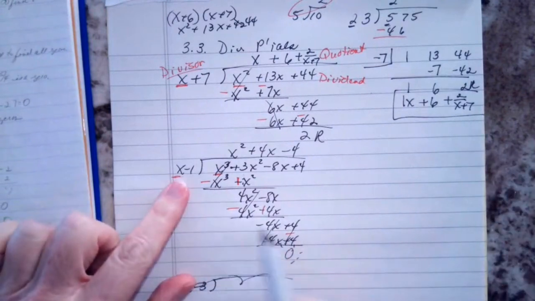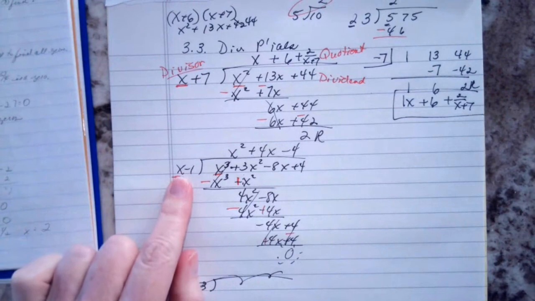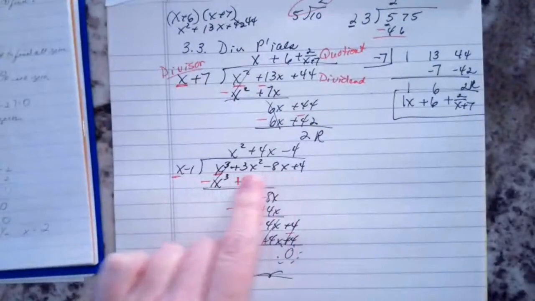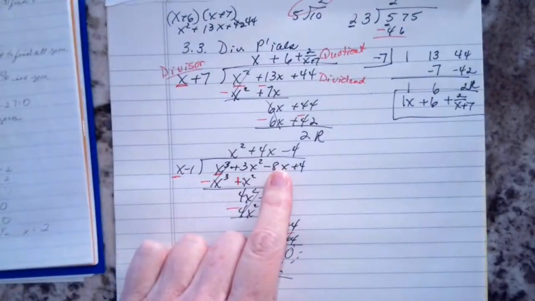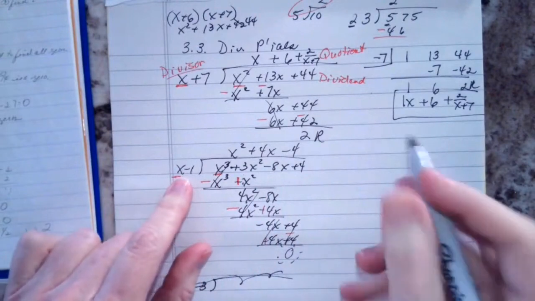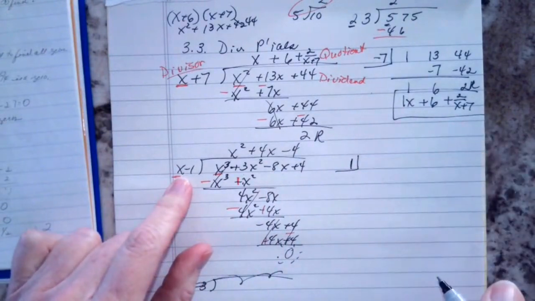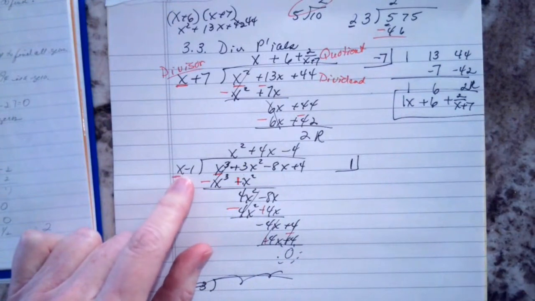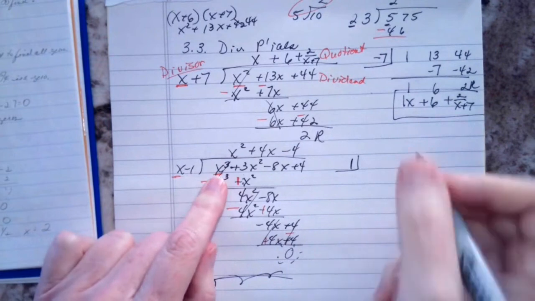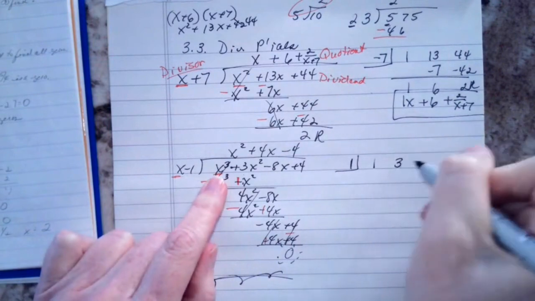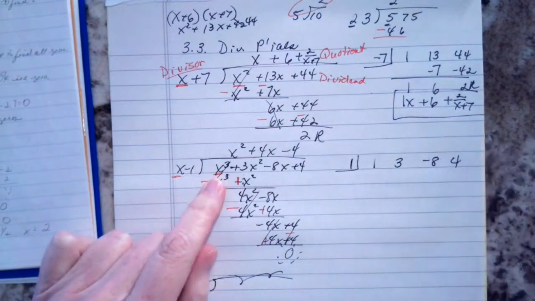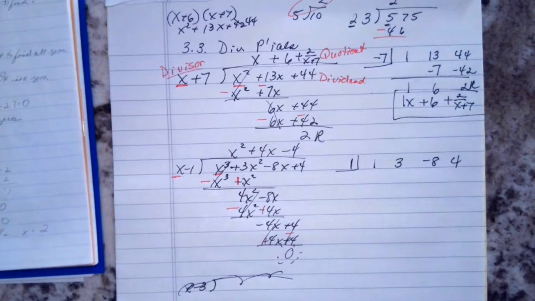Let's do this one. So here's what we were dividing by. Here's what we're dividing into. So this is the guy that goes by himself, and that's going to be a 1. Block him off. Remember, he's always a liar. Anytime you're attached to the x, you're a liar. Now let's grab these numbers. 1, 3, -8, and 4.